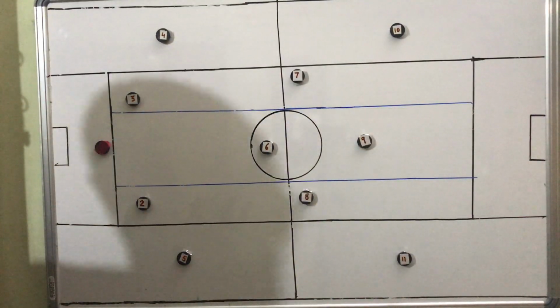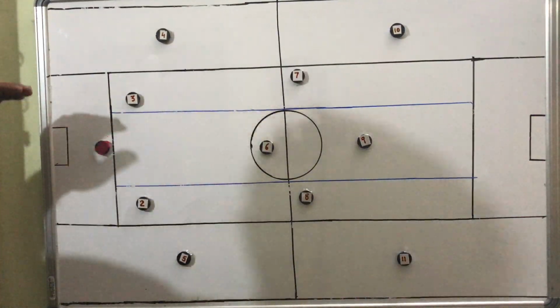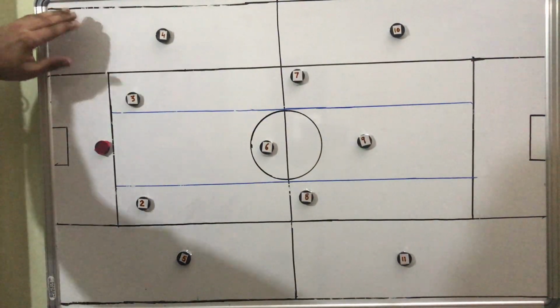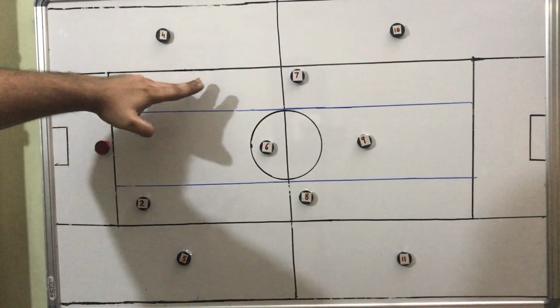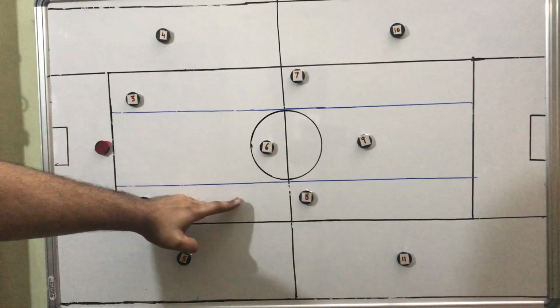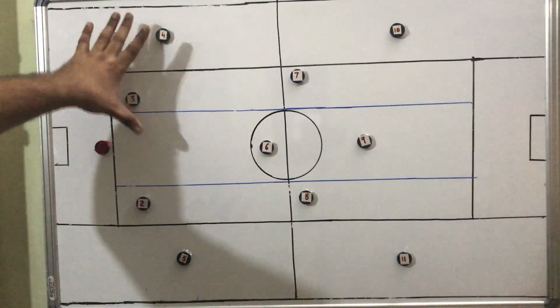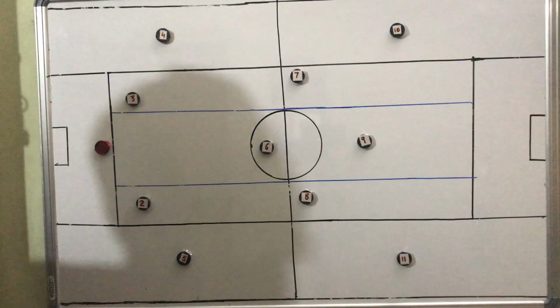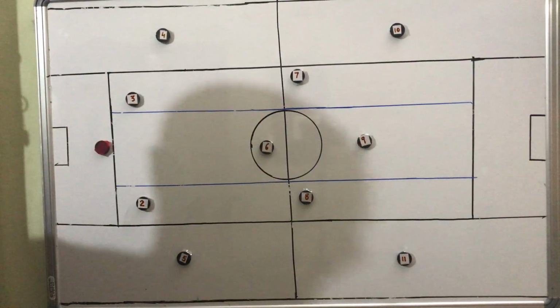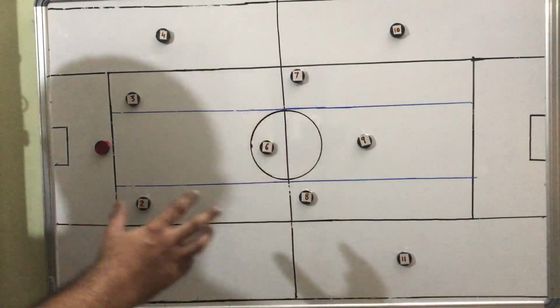What is interesting to note over here is that just count how many players you see in each channel. In this channel, in this channel, in this channel, and in this channel. This is where we are looking at balance. We want to balance out. This is the ideal formation.